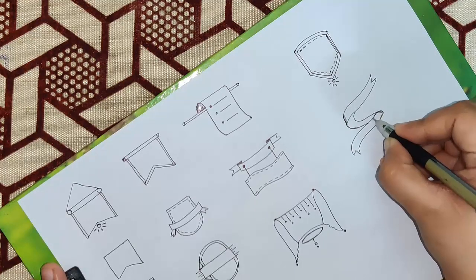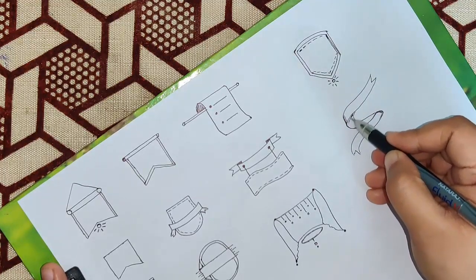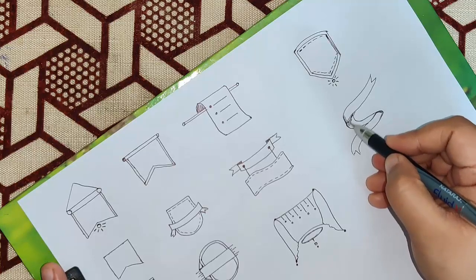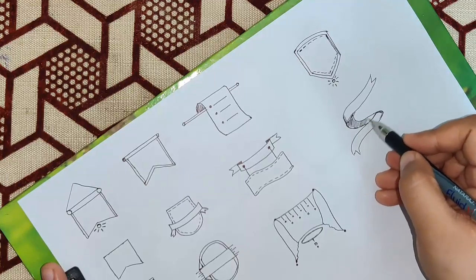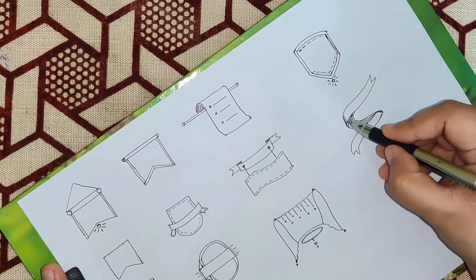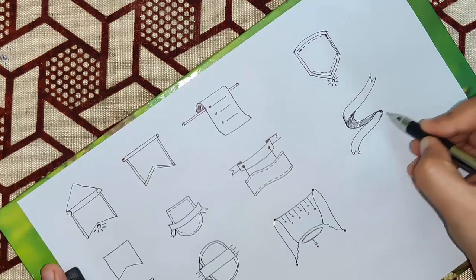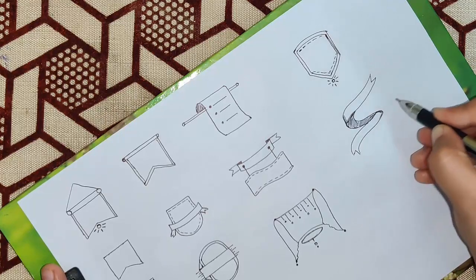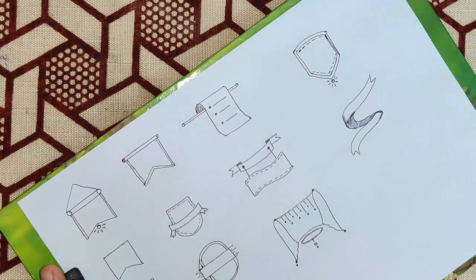I'm highlighting the curves to make it look like it's being bent from that side, and I'm highlighting this complete area to make it look like it's not the front of the ribbon that we have to work on, it's the back side of the ribbon. That is what this shading is denoting over here. So you can just visualize things and then work on it. That will help you work better. So we are done with this banner design. Let's move on to the next banner design.